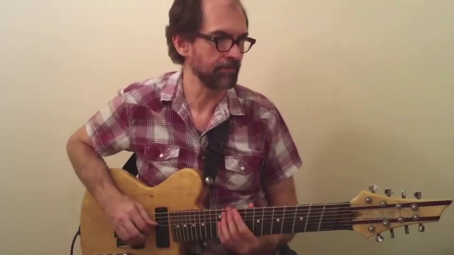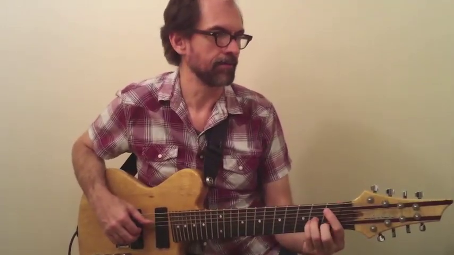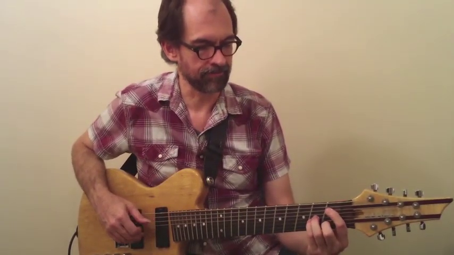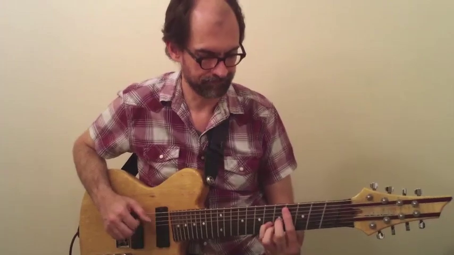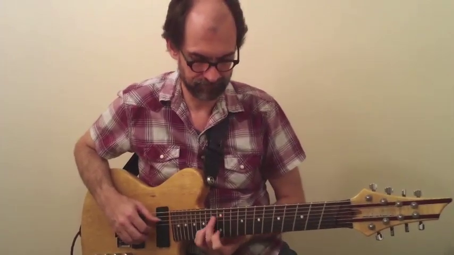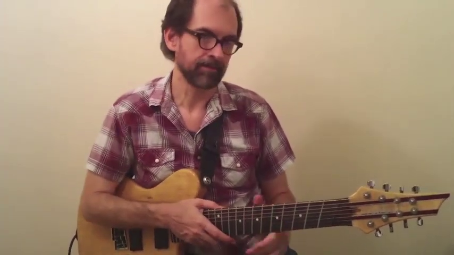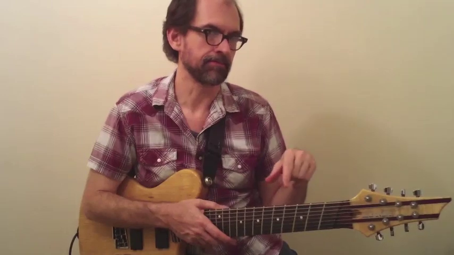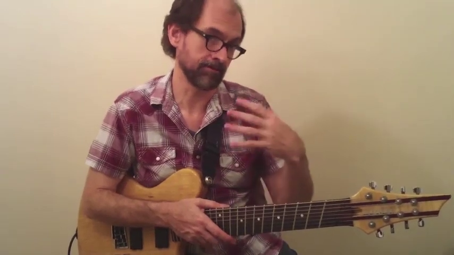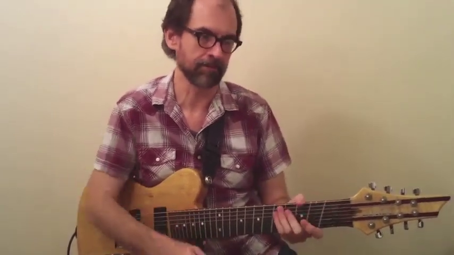Alright, then we do the same thing with strings 5, 3, 2, and 1, and so forth. And then the bottom 3 lines give us the drop 2 voicings, and notice that all of these have the root as the lowest note. That's how I group them on this page.